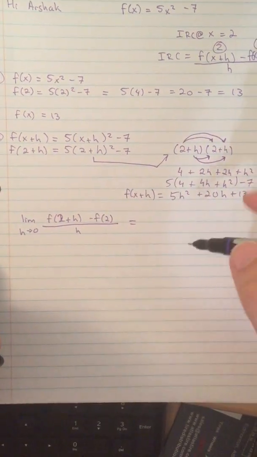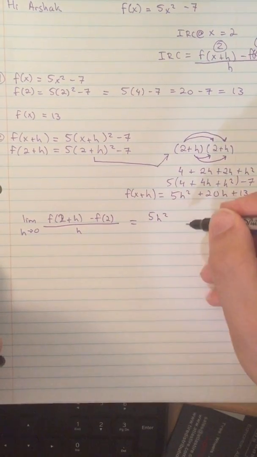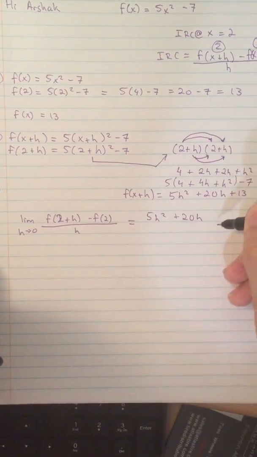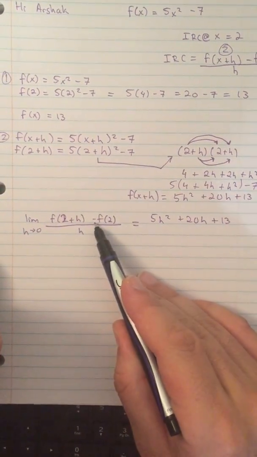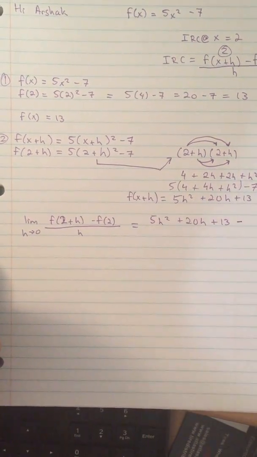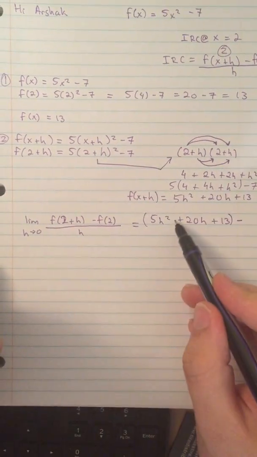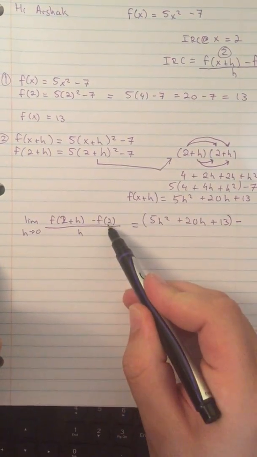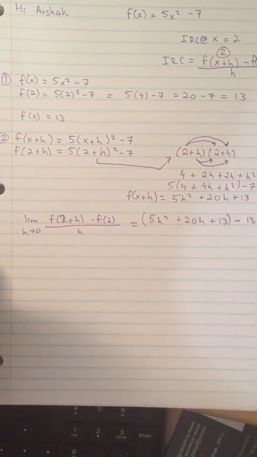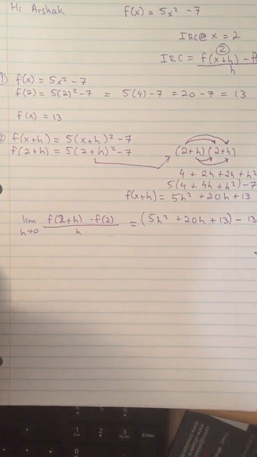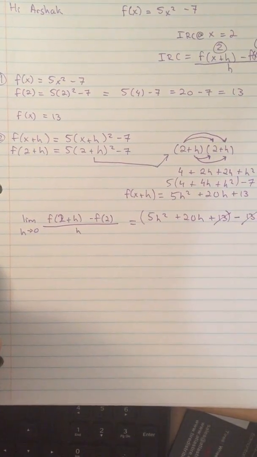So that's just going to equal 5h squared plus 20h plus 13, and then we got minus this part, which you already know is 13, okay? So essentially, these two cross out, because 13 minus 13 is 0, okay?